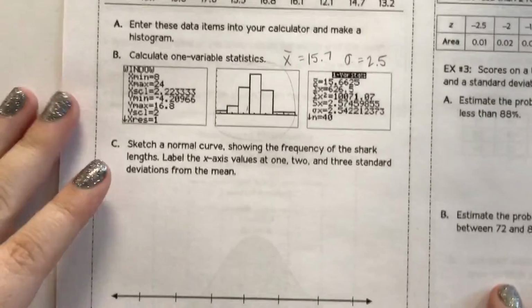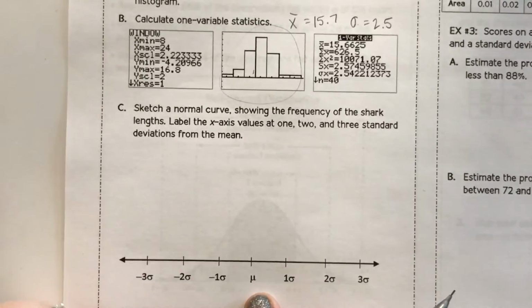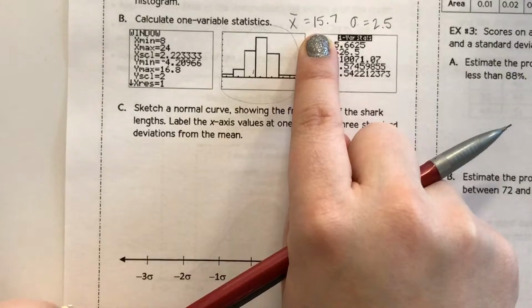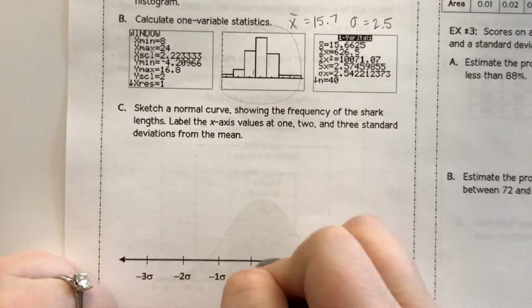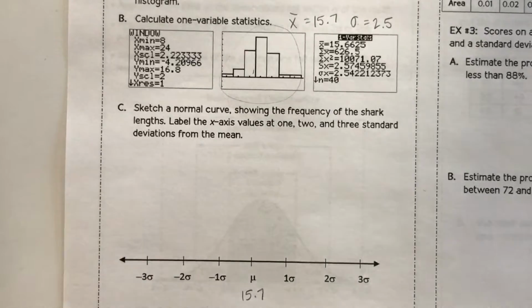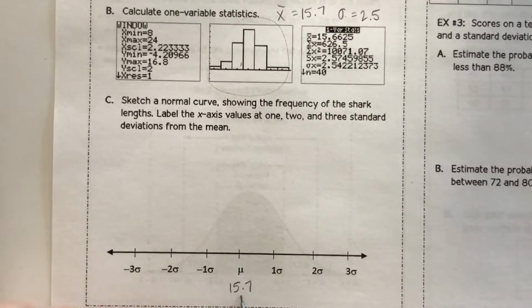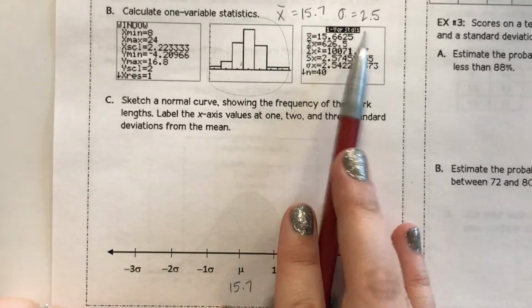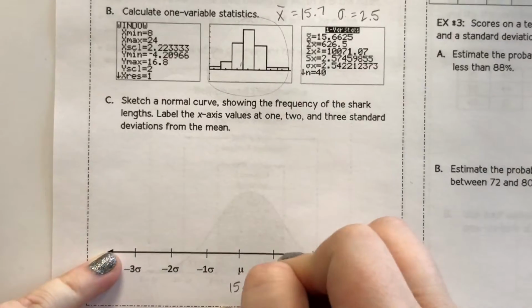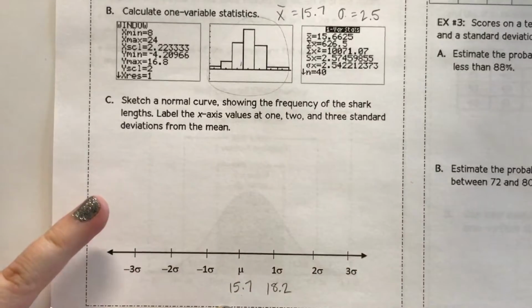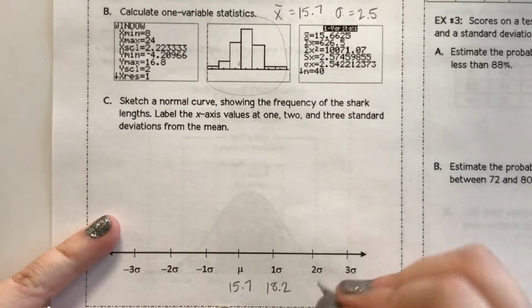So here's what we're going to do. So our mean for this one is our x bar, which is 15.7. And we're just going to add one standard deviation again and again to go up, and then we're going to subtract it over and over again to go this way. So if I add 15.7 plus 2.5, I'm going to get 18.2. Okay, and if I do it again, I'm going to go 20.7.